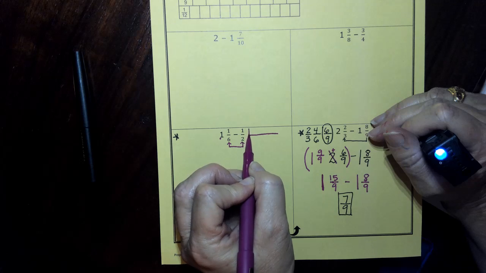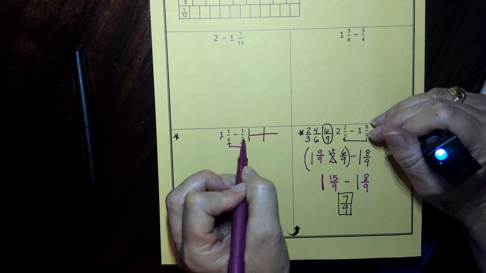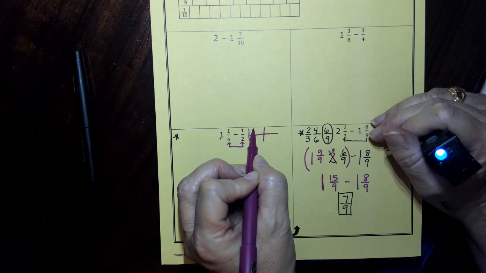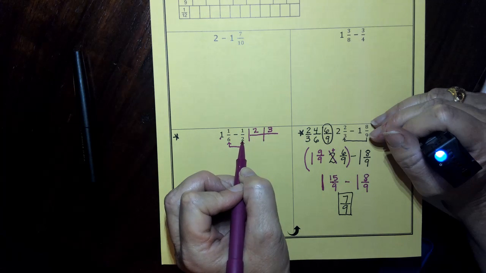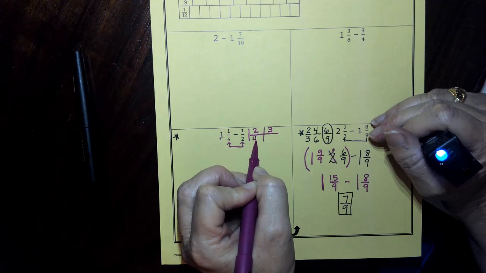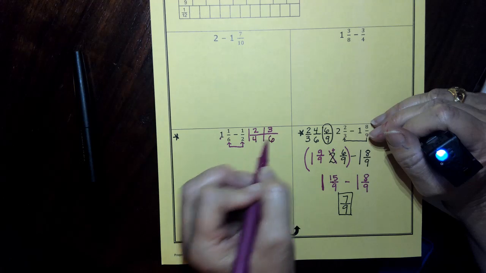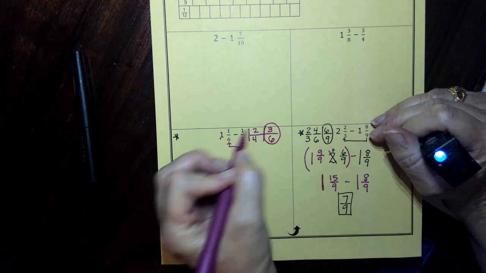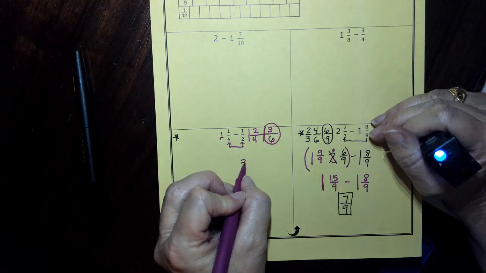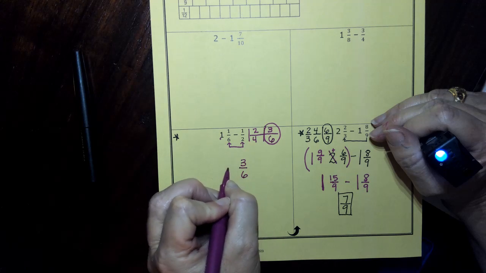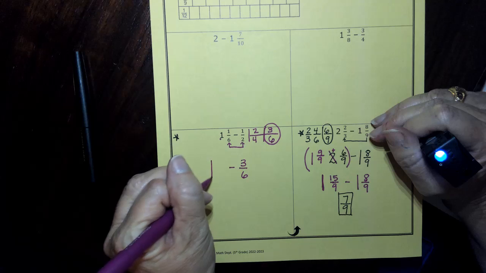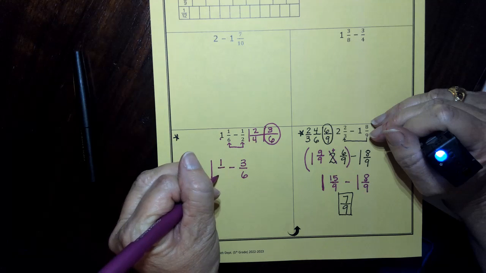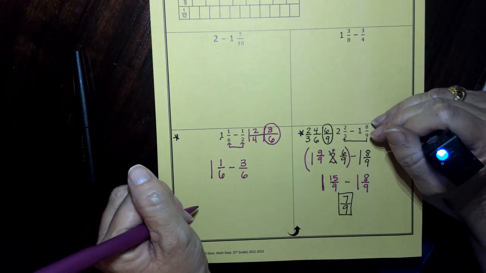So making an EFT for 1/2, I can count by 1s, 1, 2, 3, and I can count by 2s, 2, 4, 6. So another name for 1/2 would be 3/6. I'm going to drop my subtraction sign, and then I'm going to write my fraction and my whole number, my mixed number, right in front.